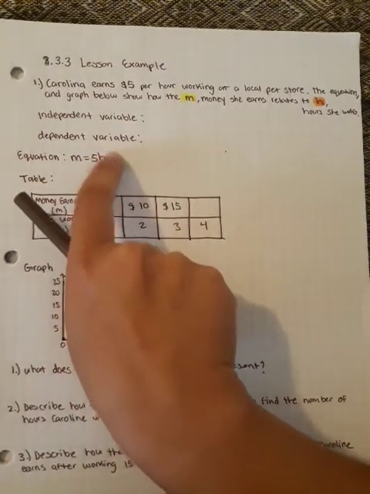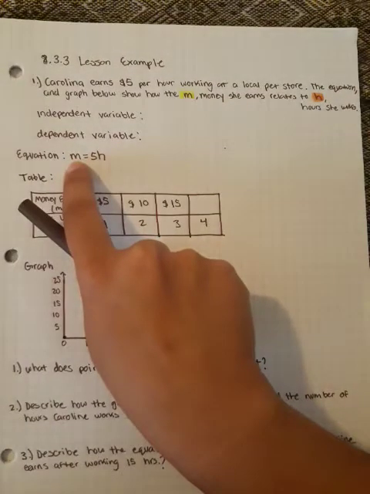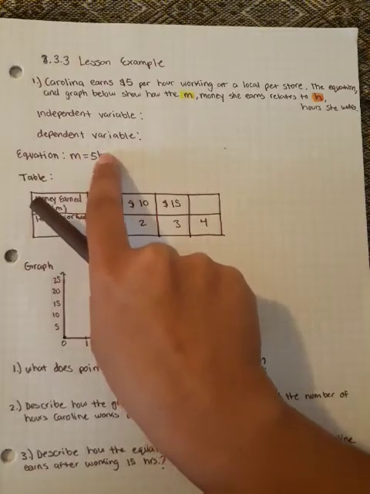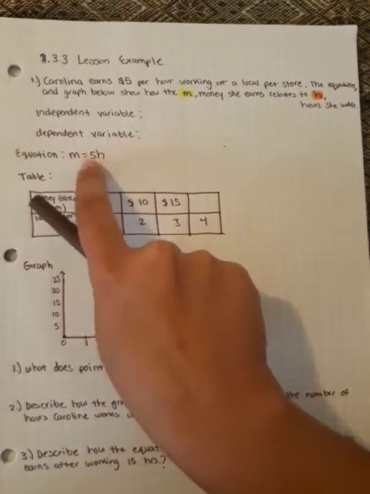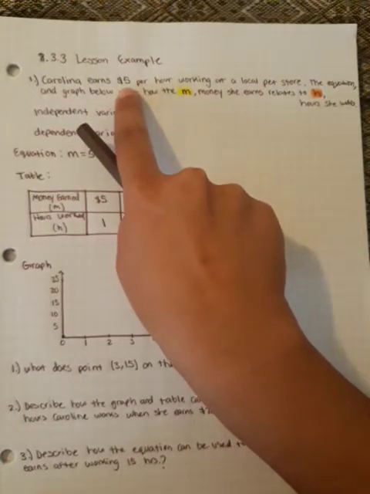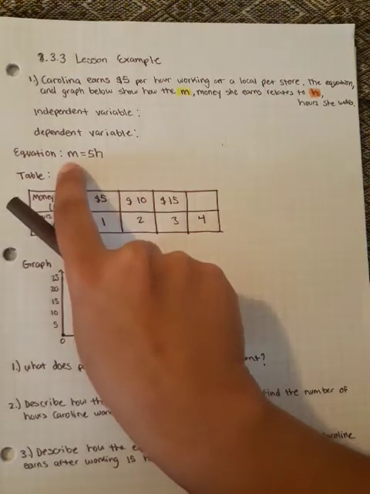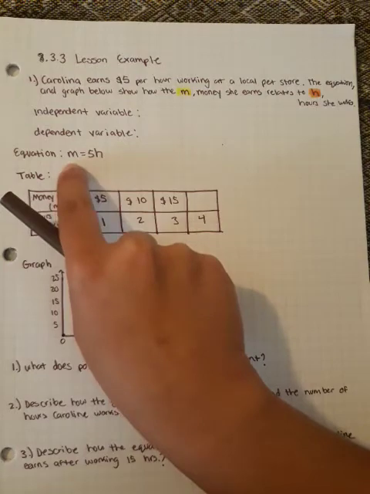So they already gave us the equation. M, the money she earns, will be the answer to how many hours she works times 5. Because remember, she earns $5 per hour. So it's 5 times the amount of hours she works will give you M, the total money she earns.